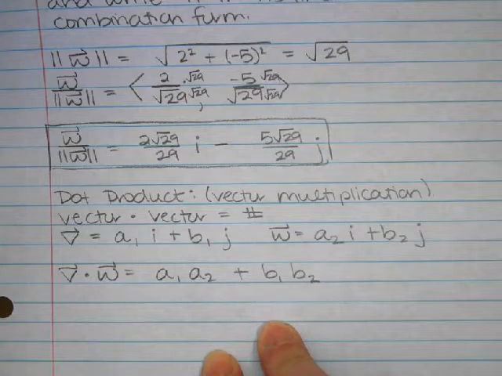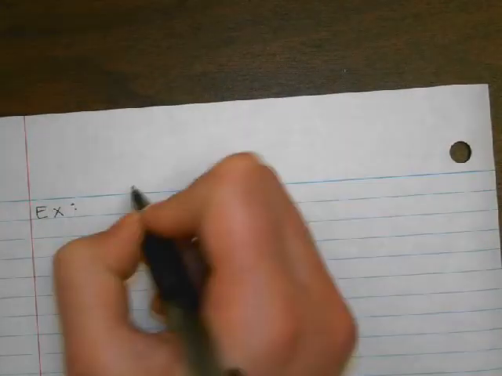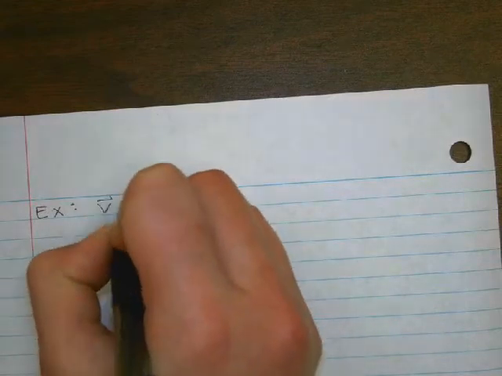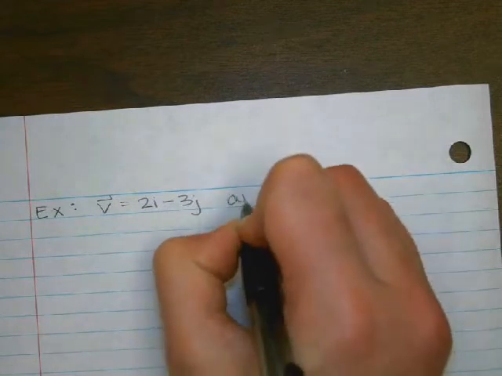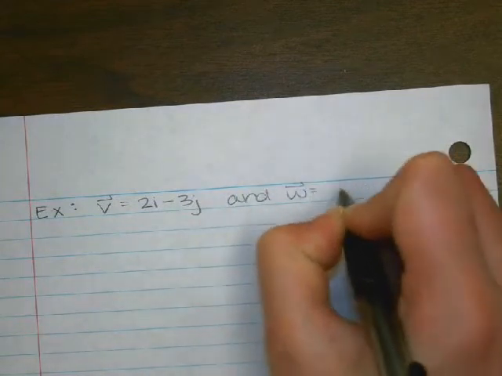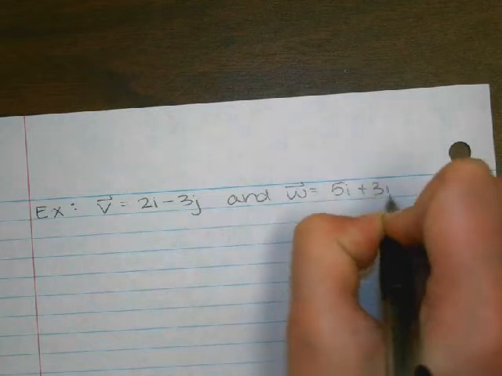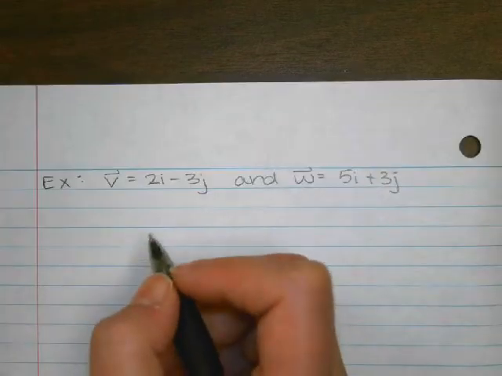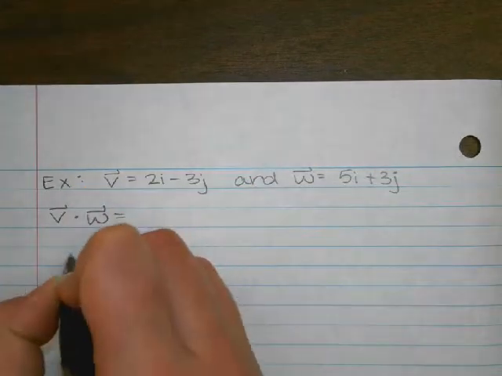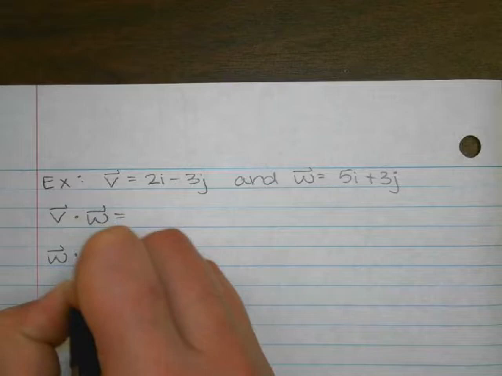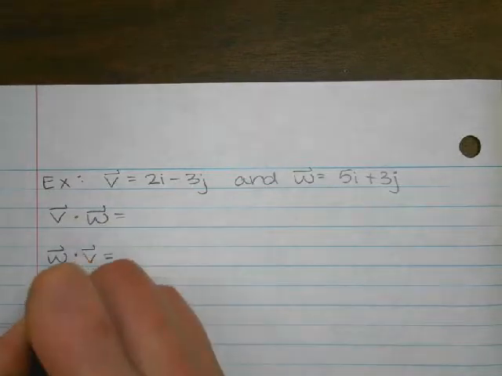So we're going to go ahead and do an example using this idea of dot product. For example, vector v is 2i minus 3j, and vector w is 5i plus 3j. And we're going to find a few different things. We're going to find v dot w. We're going to find w dot v. And we're going to find v dot v.